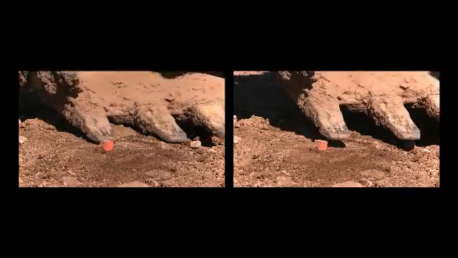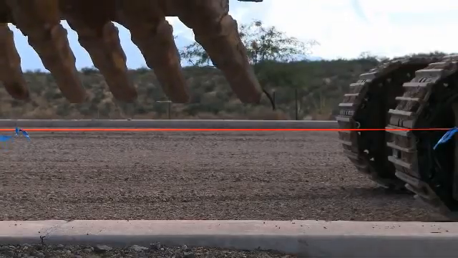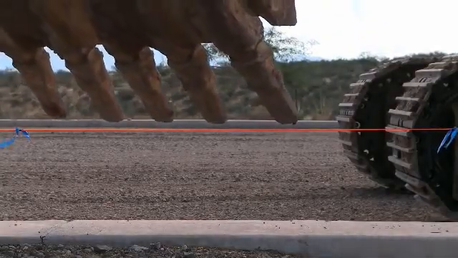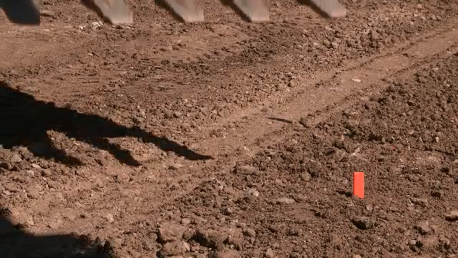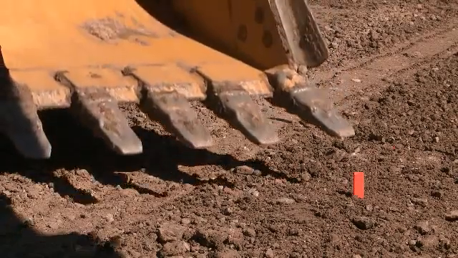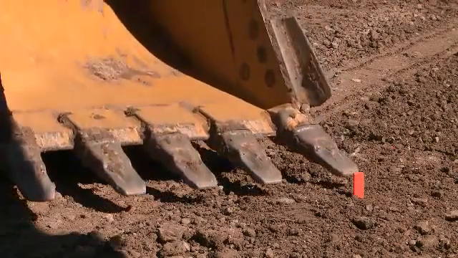There are small errors in this method, as the points are not touched precisely every time. A combination of using reference points and touch points can be used. The need for spacing reference points depends on ground conditions.